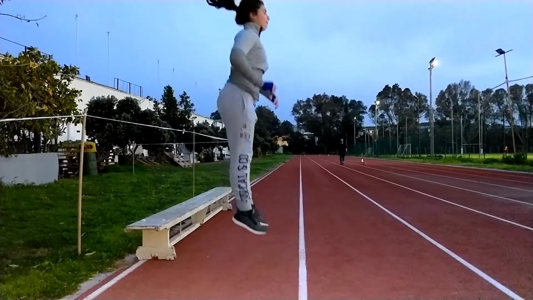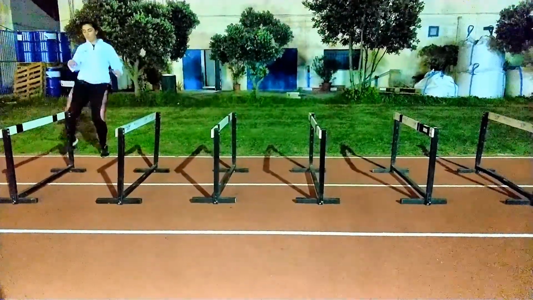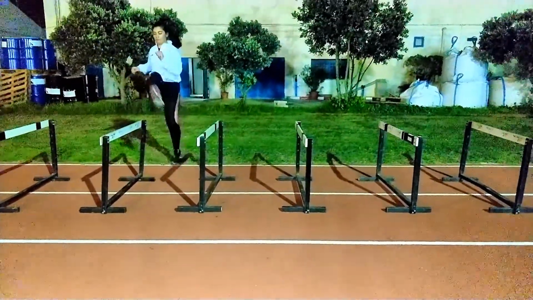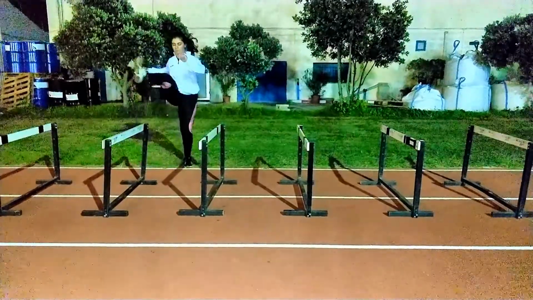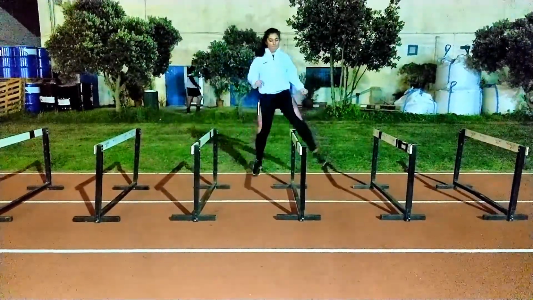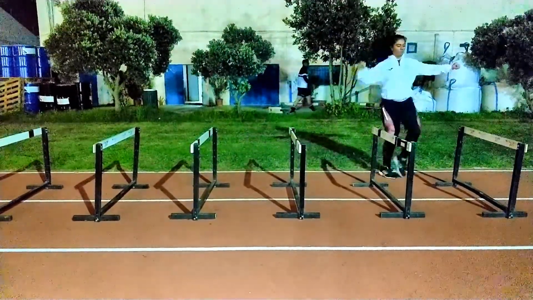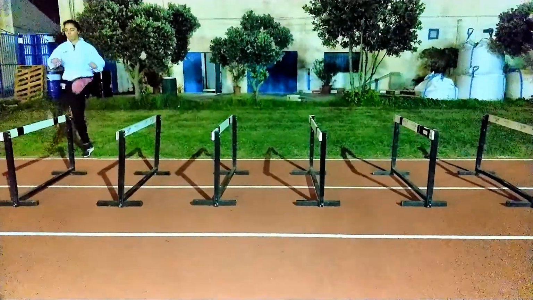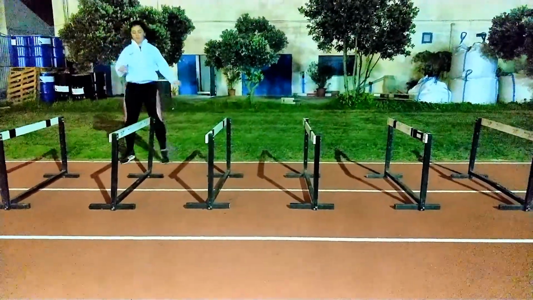I also gave her some other auxiliary exercises, primarily for her hip mobility and ankle complex strengthening, such as hurdle walkovers, where she is cued to stay on the balls of the feet all the way.